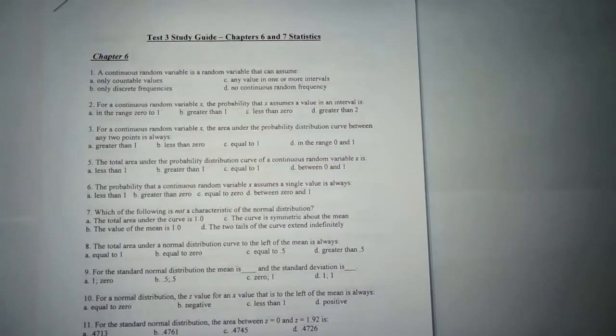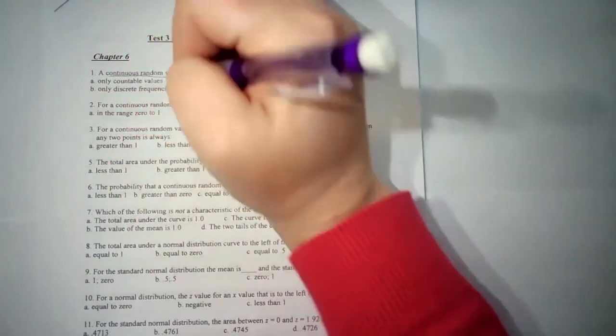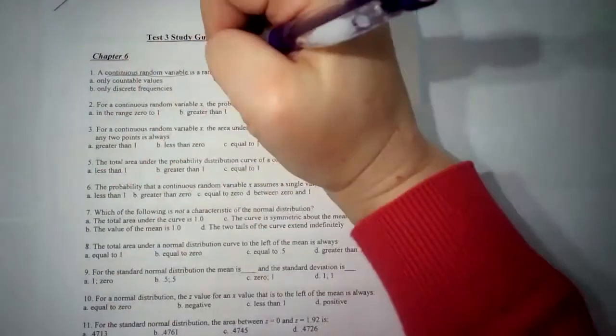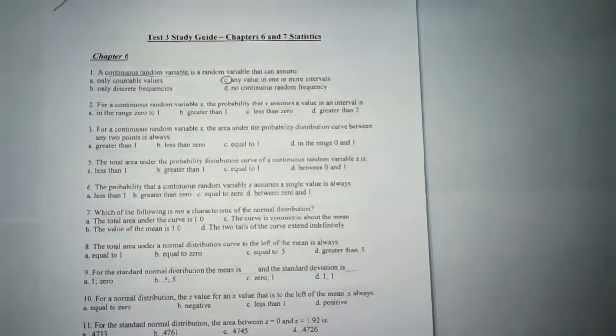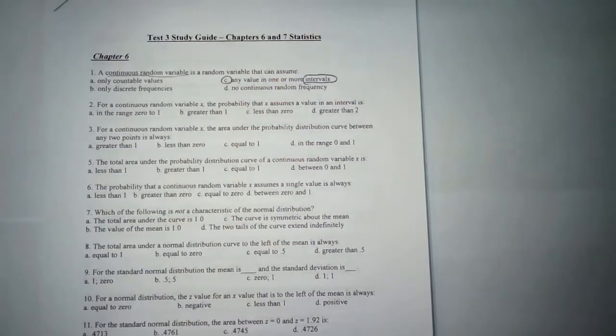Here we go. So number 1, it says a continuous random variable is a random variable that what? Well, you got 4 options here. Anytime you see continuous random variable, you want the answer that says intervals, right? That's the whole point of a continuous random variable. Discrete is countable, continuous is intervals. So that's our answer there.